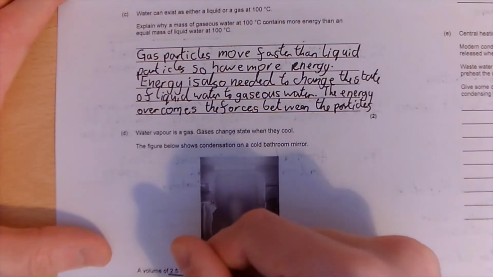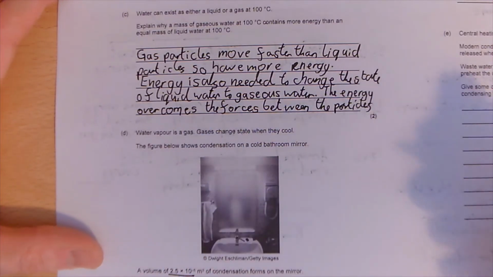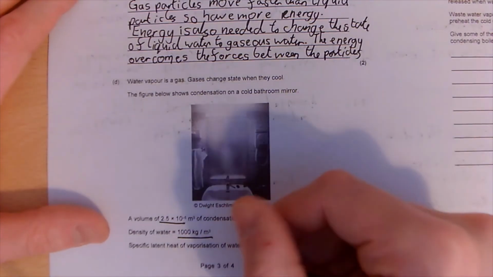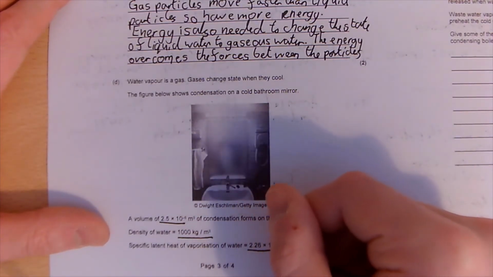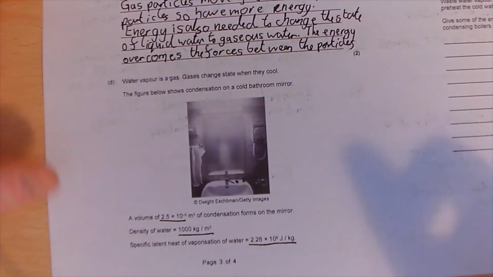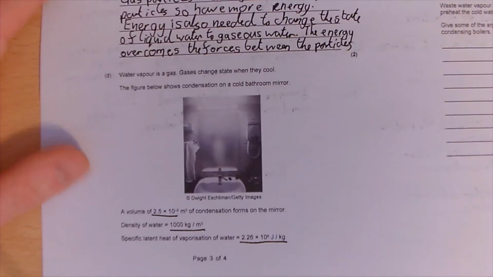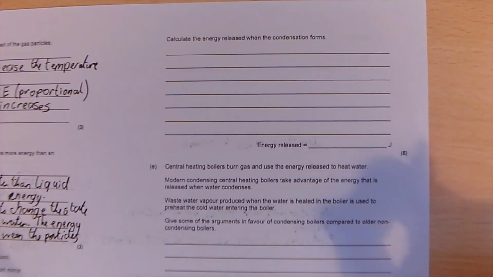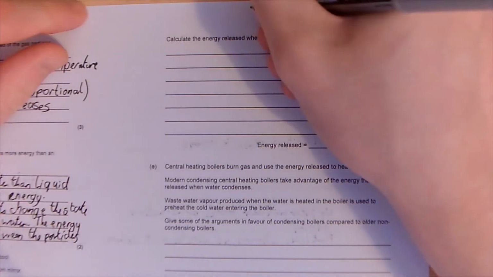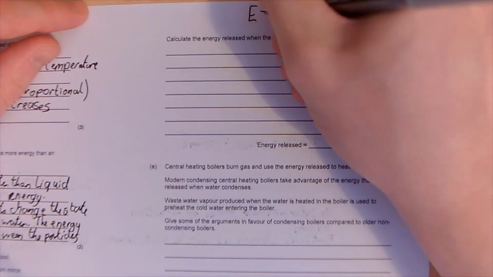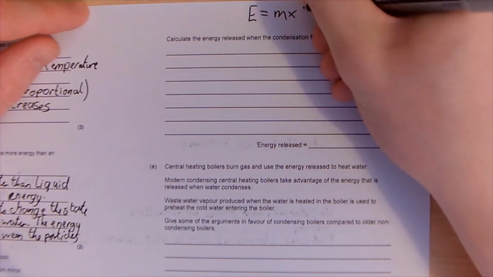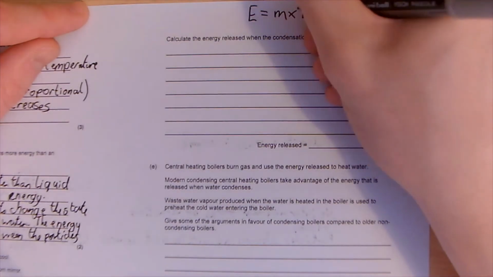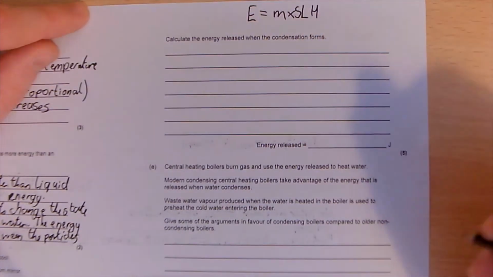I'm told that the density of the water is 1000 kilograms per meter cubed, and the specific latent heat of vaporization of the water is 2.26 times 10 to the 6 joules per kilogram. And what it asks me to do up here is calculate the energy released when the condensation forms. Now, the equation that we need to use to find the energy is mass times latent heat. Okay, mass times specific latent heat. So if I write that in as the acronym as well for you, SLH.